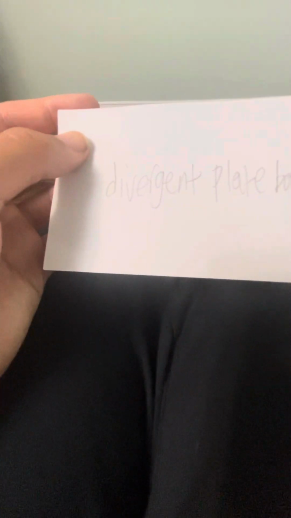Convergent plate boundaries are when 2 plates collide. Transform plate boundaries are when one plate slides past another. Divergent plate boundaries are when 2 plates are moving away from each other and a new crust forms.